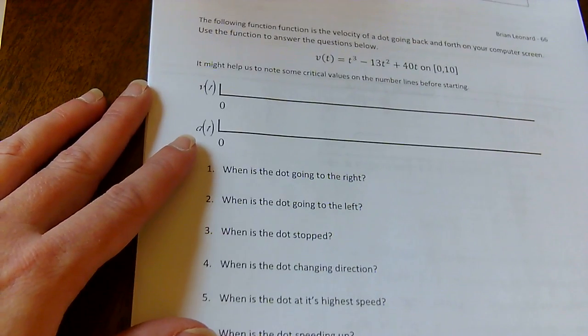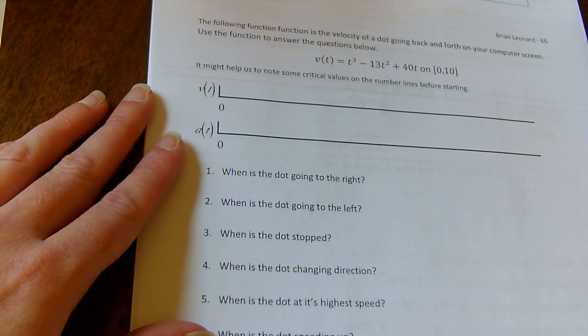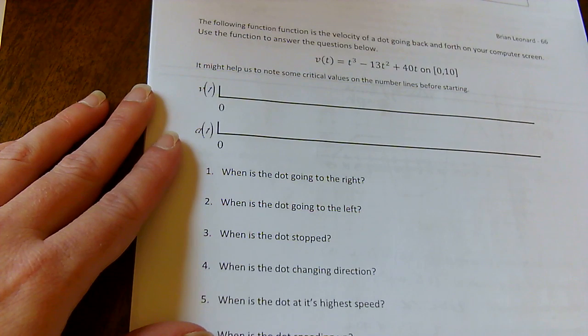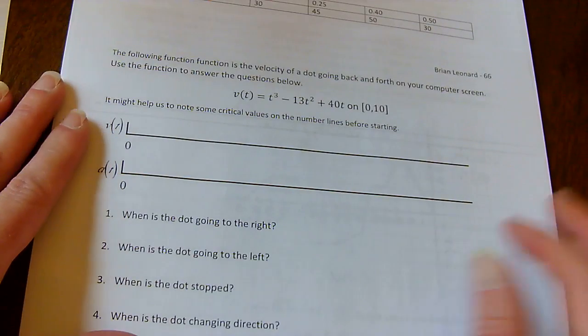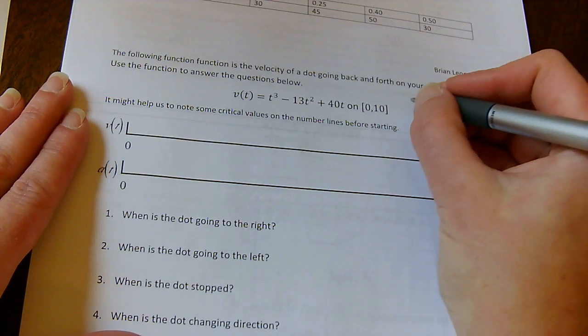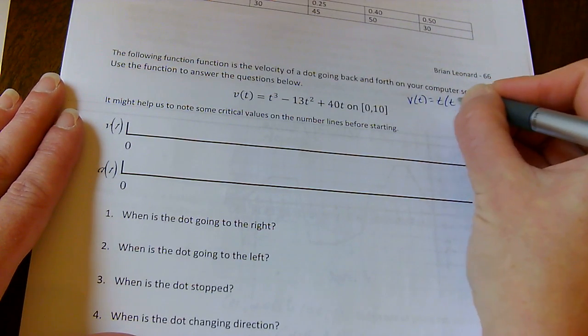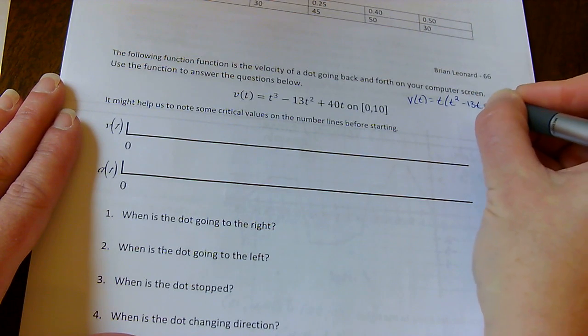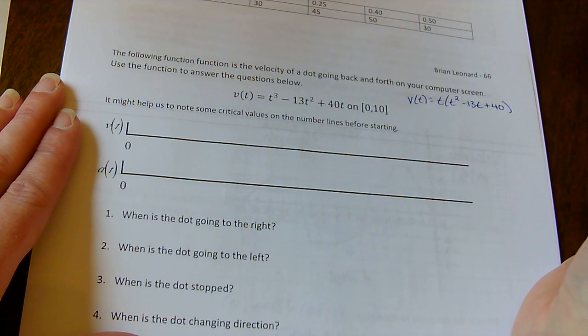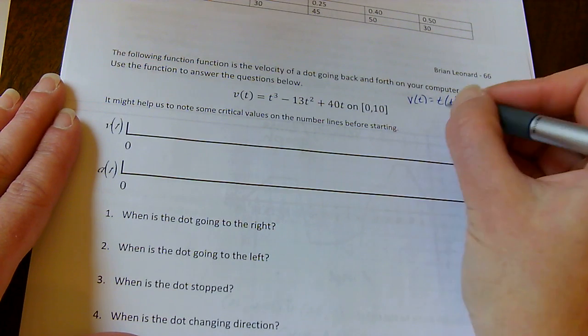The following function is the velocity of a dot going back and forth on a computer screen. So we have the same thing. We have the function for velocity. So we need to know some critical values. When is that velocity 0? And that type of thing. So to get some critical values, might be helpful to factor. See, we have a t in common. Two things that multiply to be 40, 8 and 5.